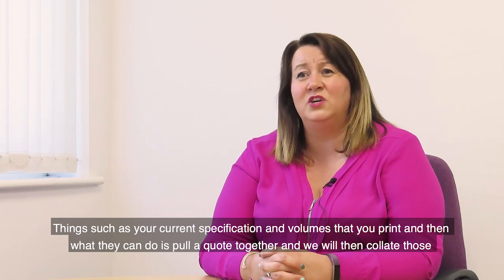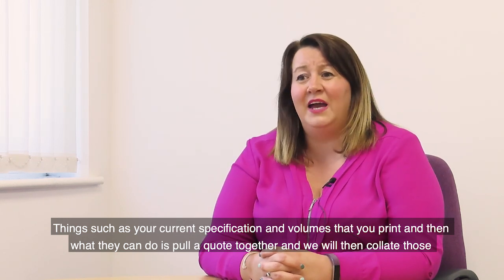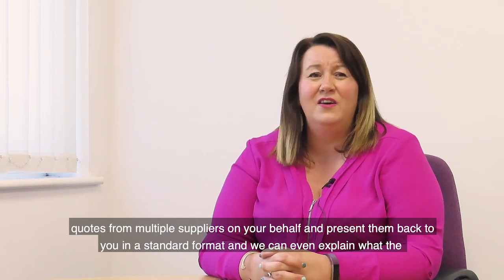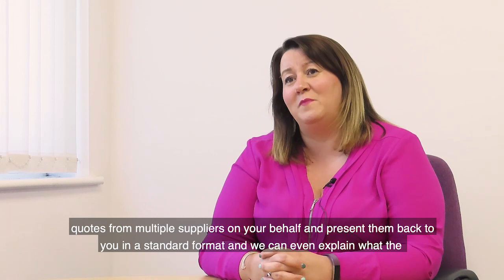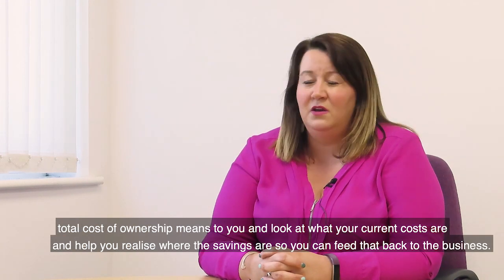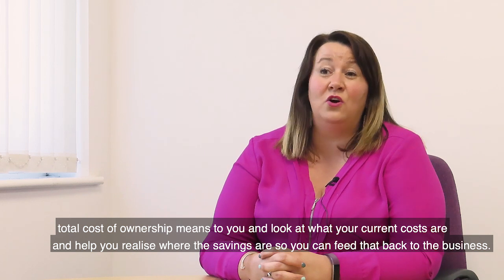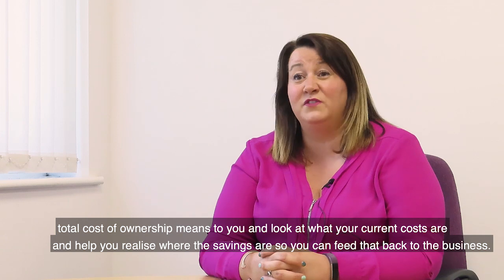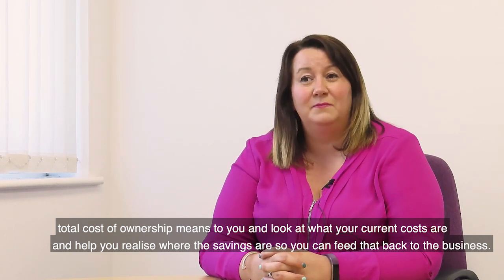And then what they can do is pull a quote together, and we will then collate those quotes from the multiple suppliers on your behalf and present them back to you in a standard format. And we can even explain what the total cost of ownership means to you, and look at what your current costs are and help you realise where the savings are. So obviously you can feed that back to the business.